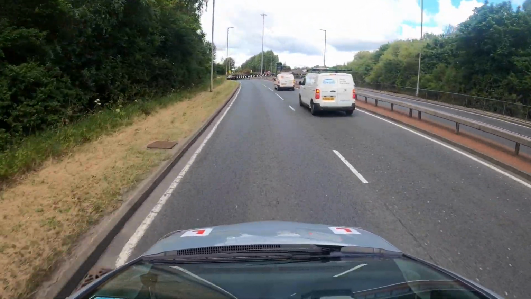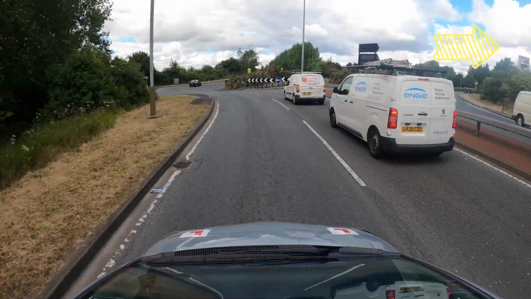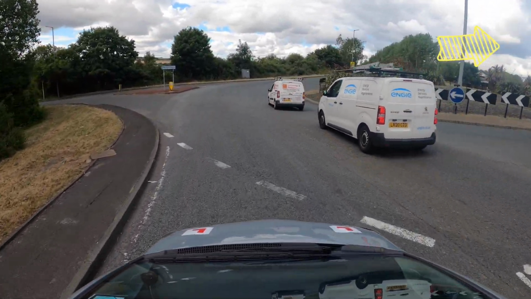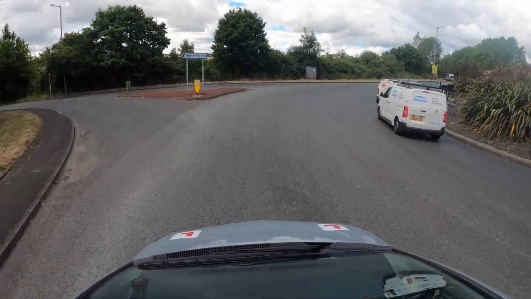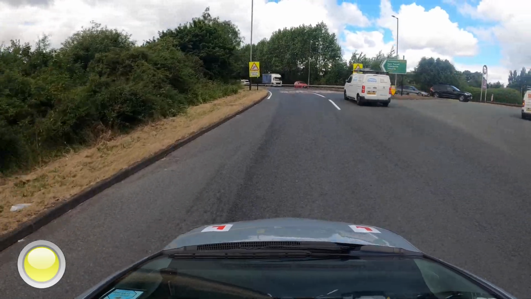Approaching the roundabout, check your mirrors, look to the right on approach. We're looking for a gap to enter onto the roundabout. When it's safe, make progress, look left, indicate left, make progress towards the next roundabout.